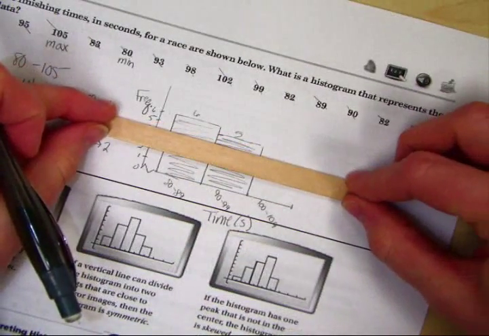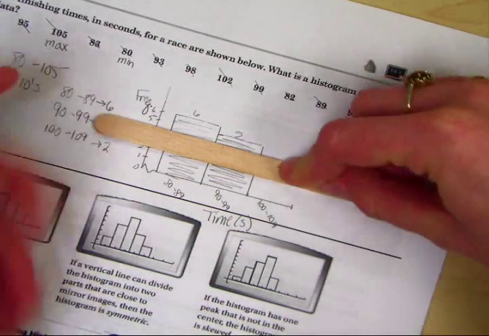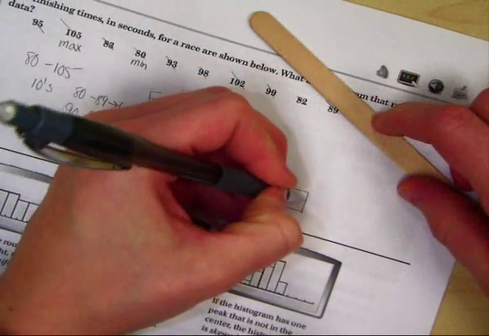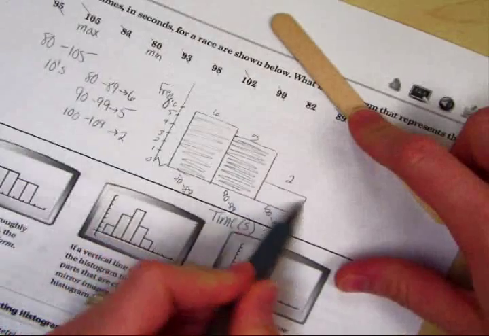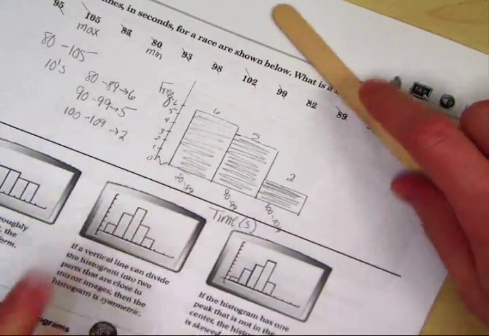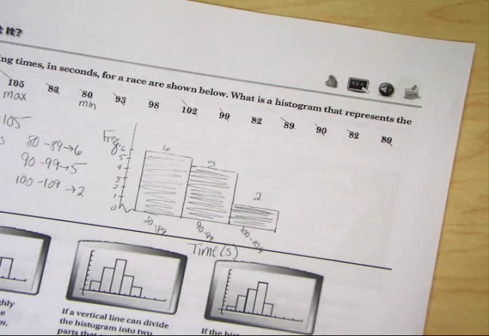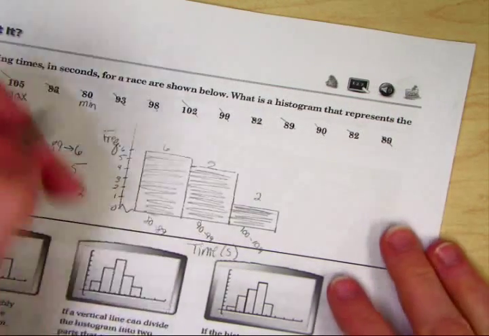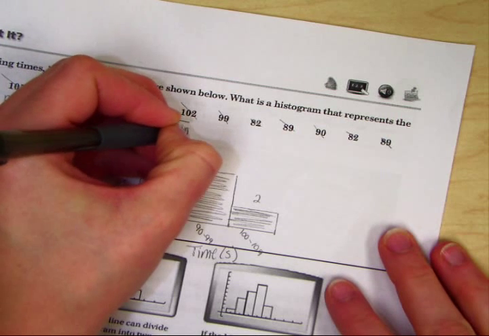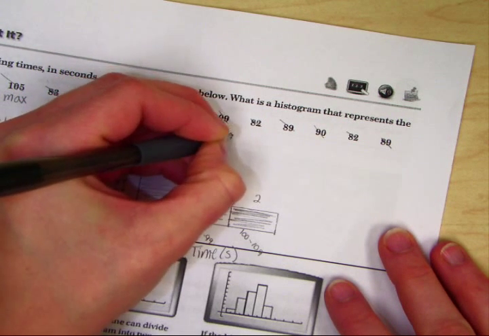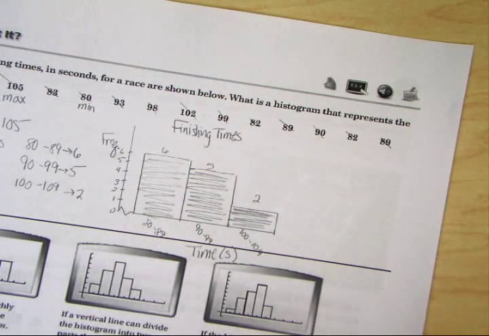So I'm going to eye this up like this. And there you go. You have a nice histogram. But look, we do have room for a title on this one. This is the finishing times. There you go.